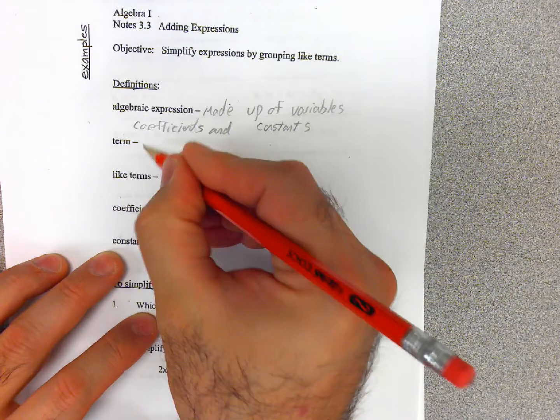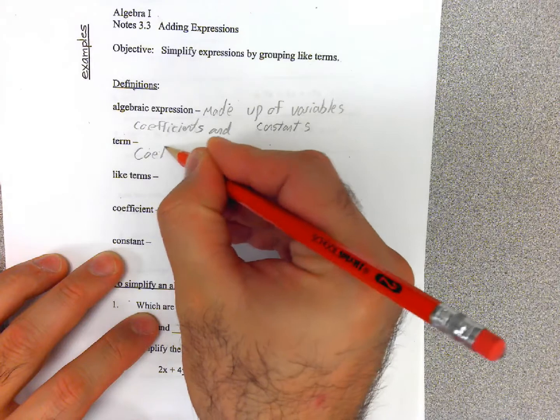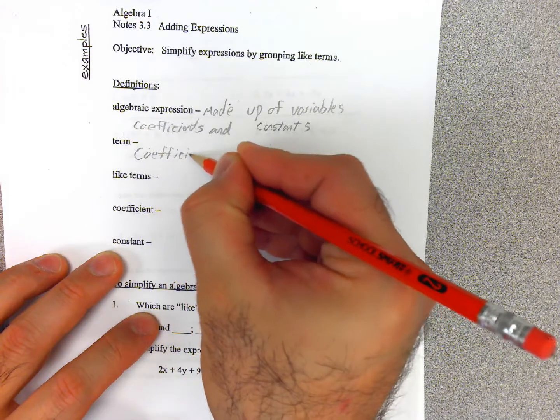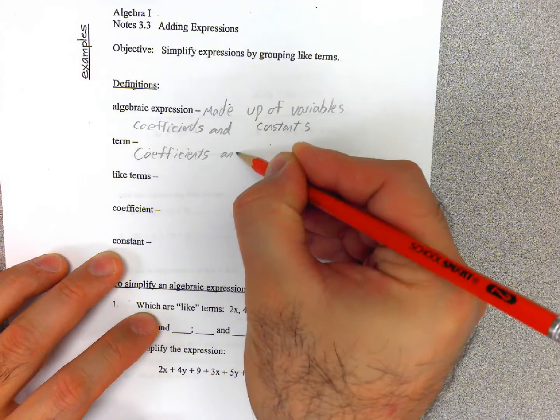Our terms are our coefficients and constants.